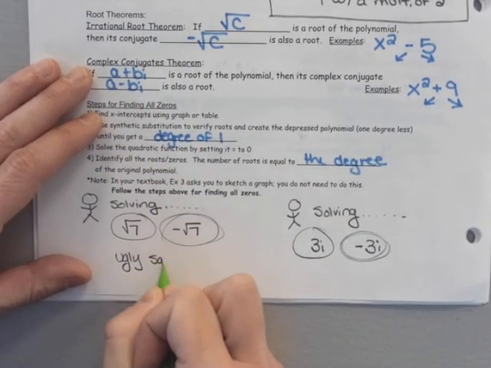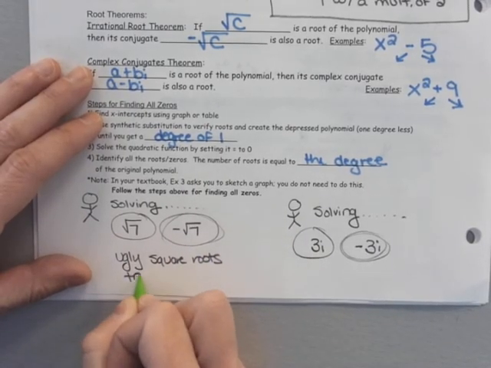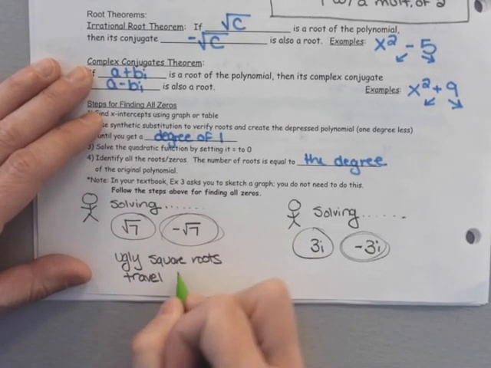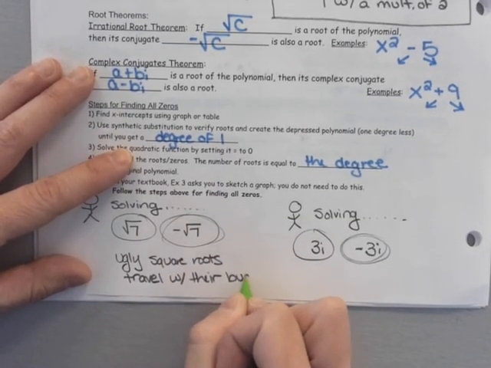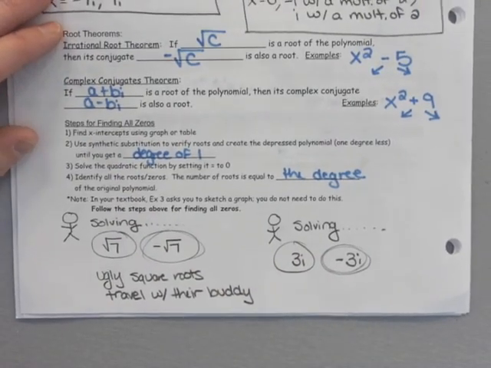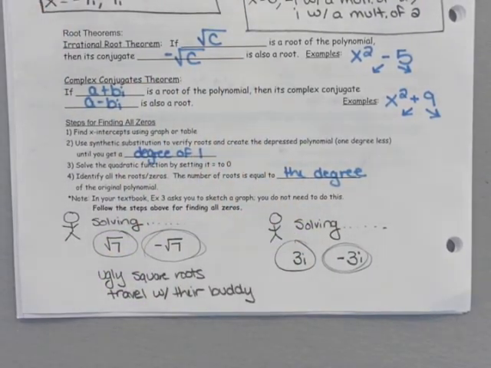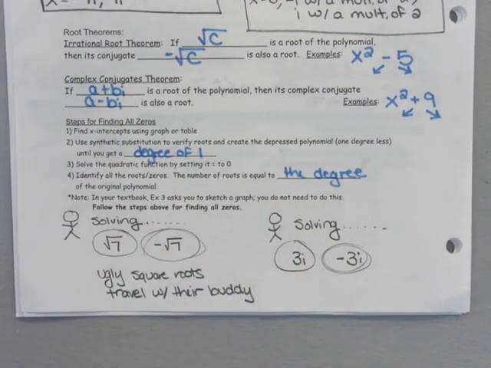ugly square roots travel with their buddy. So I always have a weird way of saying it as compared to your book. Your book has this nice, concise way of saying it with numbers and letters. And then Miss Bessel comes along and says, ugly square roots travel with a buddy. So I have my own interesting Miss Bessel way of saying things.